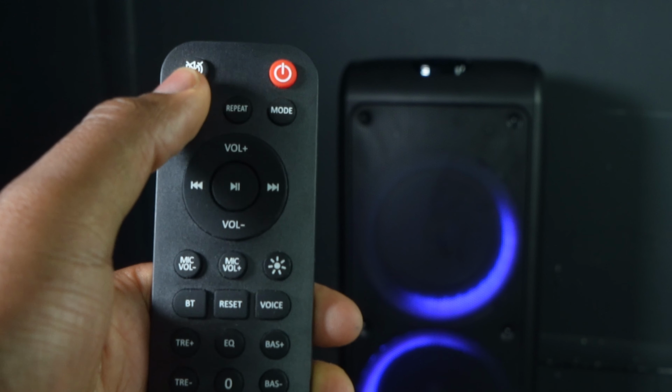We can also control our speaker by using the wireless remote. So on top, we have the power button to power on or power off our speaker. We have the mute button to mute our speaker. We also have this button to set our speaker to mic priority mode. Mic priority mode will make it so that the music ducks down while you speak into the microphone. This is great if you want to make any speeches or quick announcements while you have music playing.